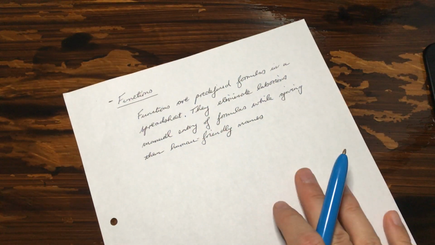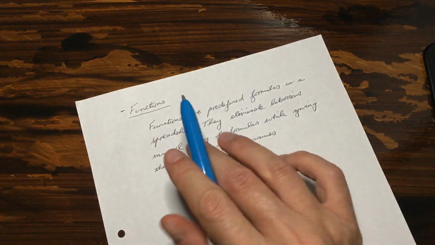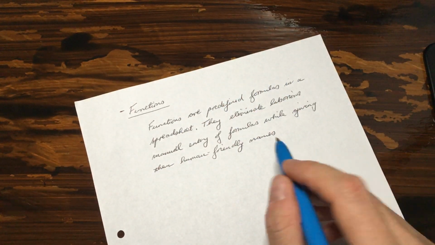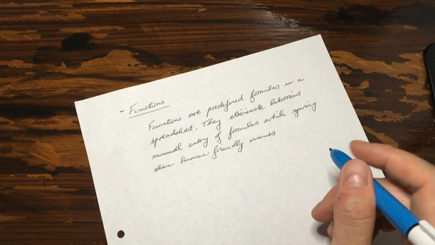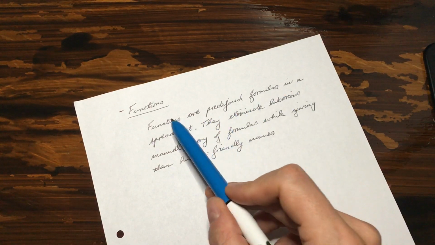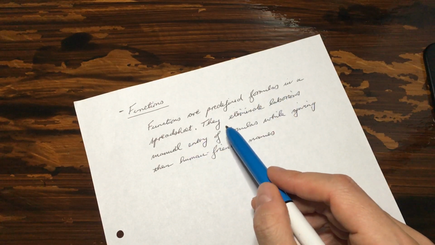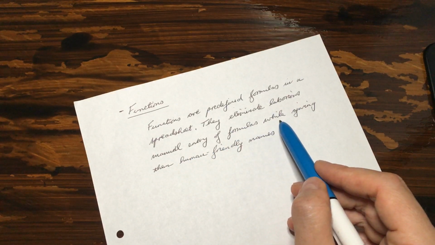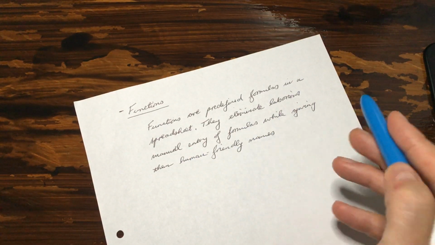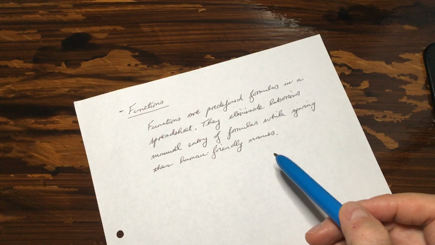Let's have a look at functions now. That was simple formulas that we looked at, and now we're going to look at some functions, and there's quite a lot of functions. I mean, there's hundreds of functions, and we're only going to use maybe 10, 15, 20 possibly different functions in this unit. So functions are predefined formulas in a spreadsheet. They eliminate laborious manual entry of formulas while giving them human-friendly names.